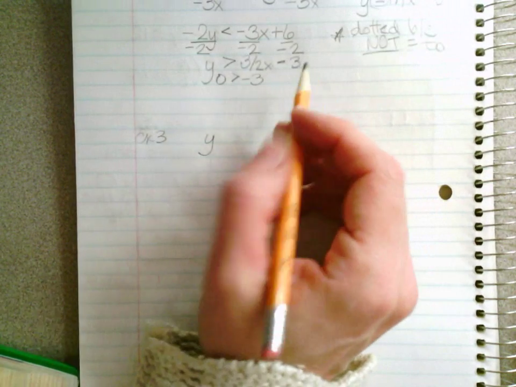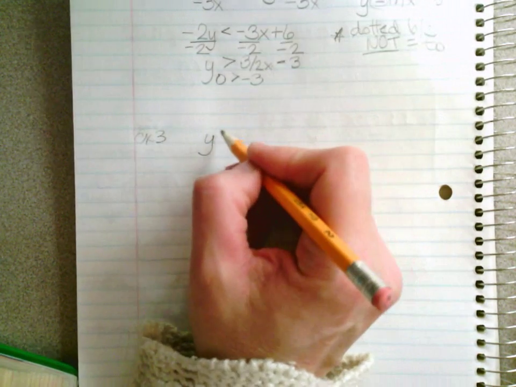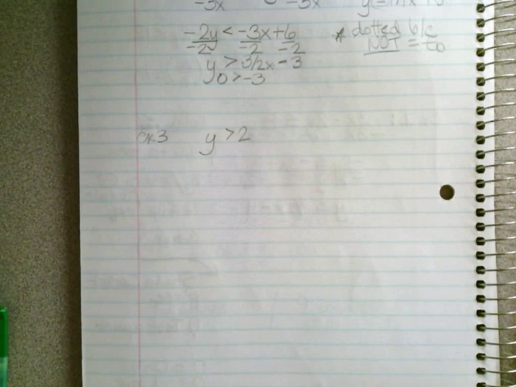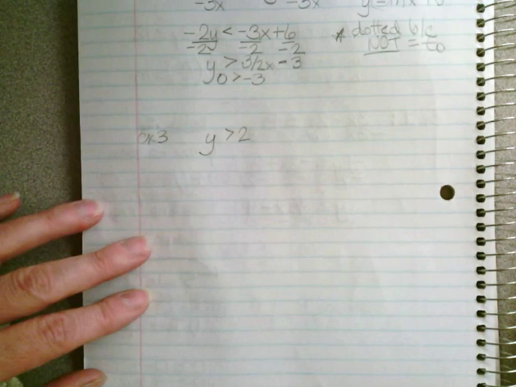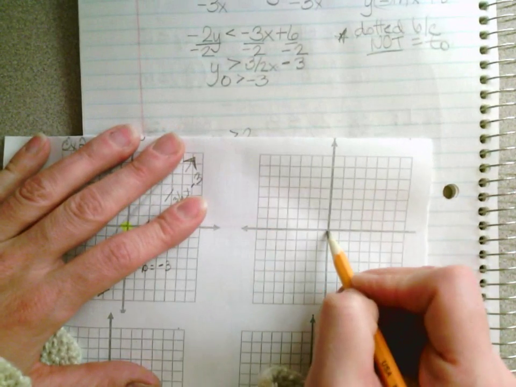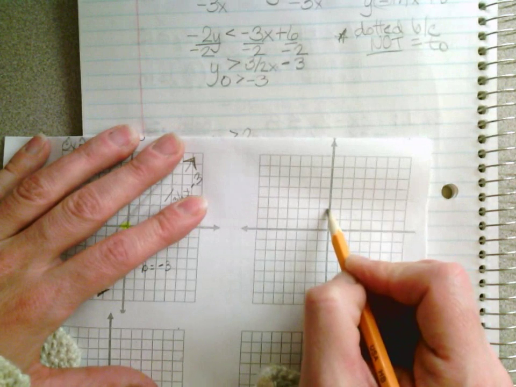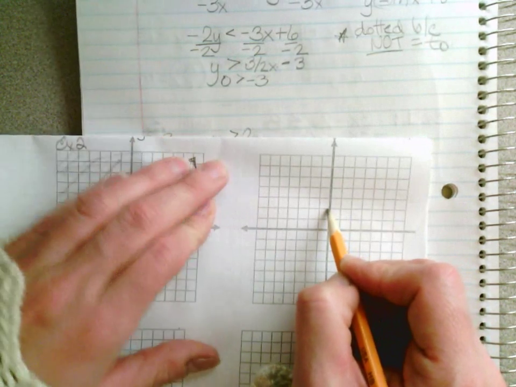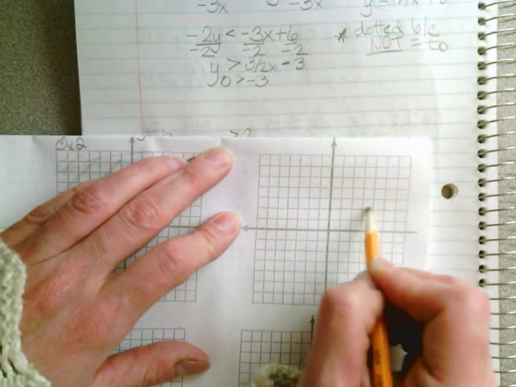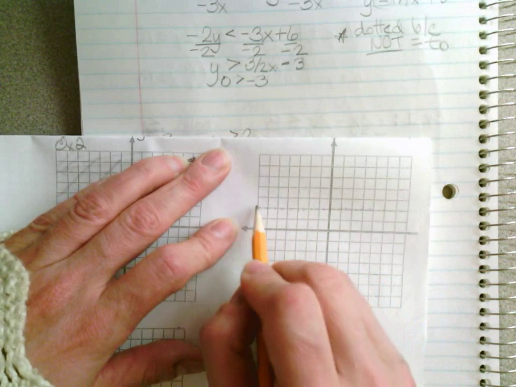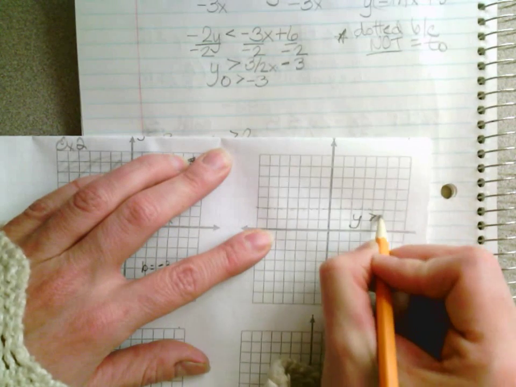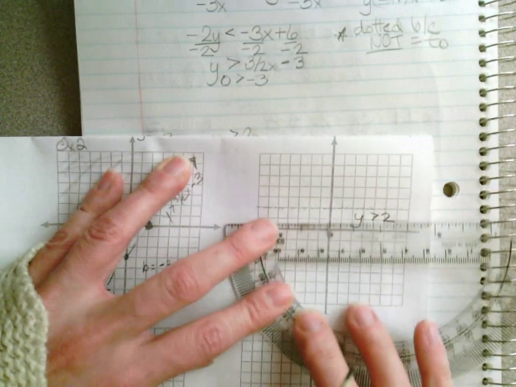Y is greater than 2. No solving necessary. Y is greater than 2. That means find where y is 2. Y is 2 anytime you go up 2, right? Would you agree with me? All of the points that lie right here would be y equals 2, right? Okay. Y is greater than 2 will be all the points above it.